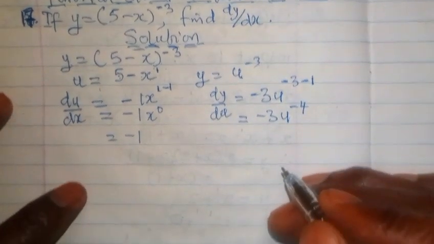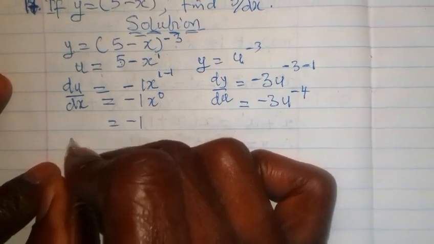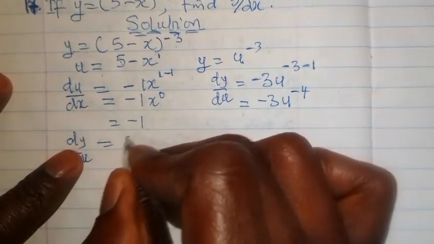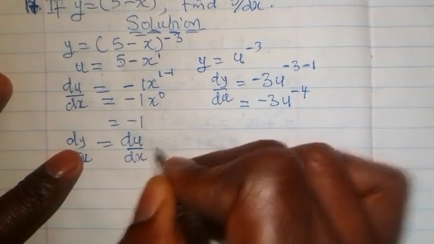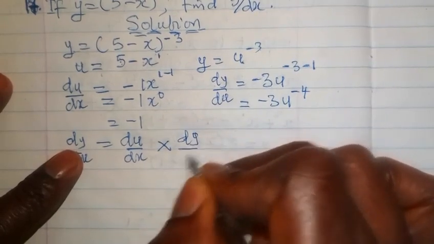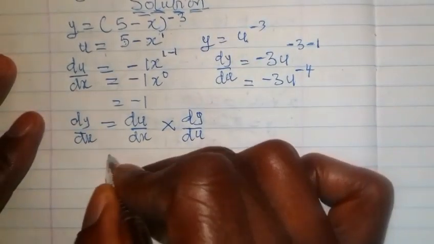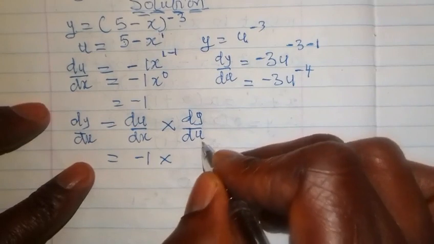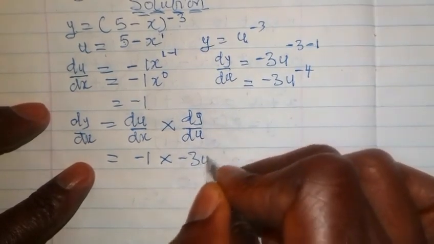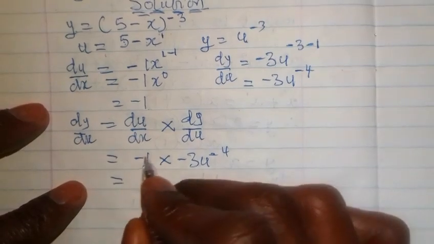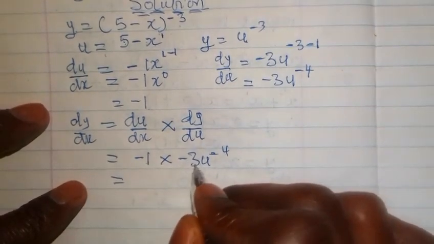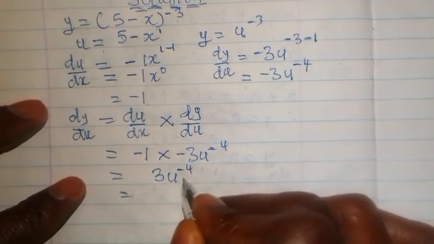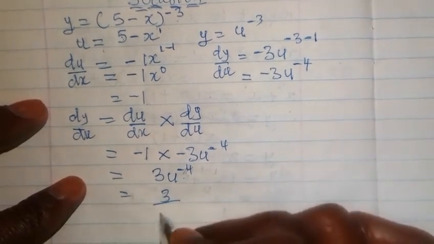So now we are going to take this function, which is dy/dx, which is the derivative, and we'll take the derivative of du/dx and multiply it with dy/du. In doing this, our du/dx is of course negative 1 times dy/du, which is minus 3u power minus 4. And if we solve this, minus times minus is plus. 3 times 1 will give us 3u power minus 4. And because of the negative power here, we are going to have 3 upon u power 4.